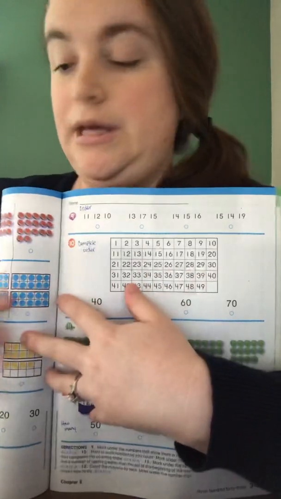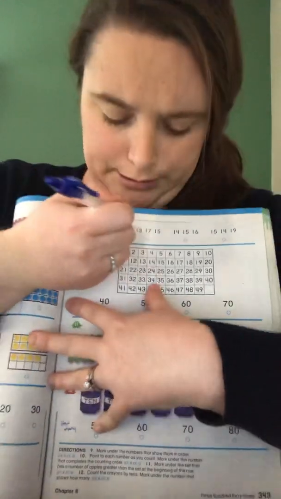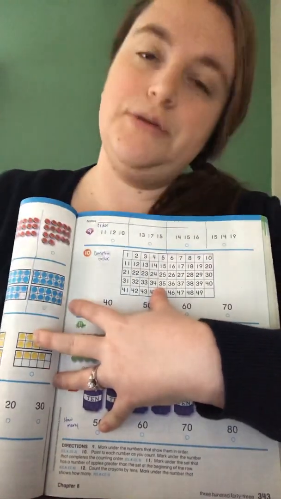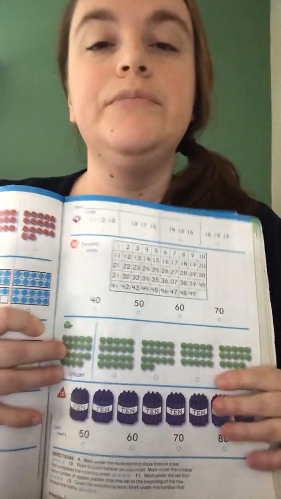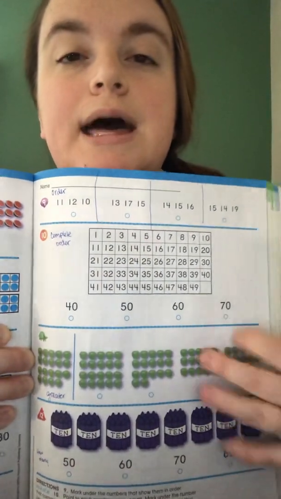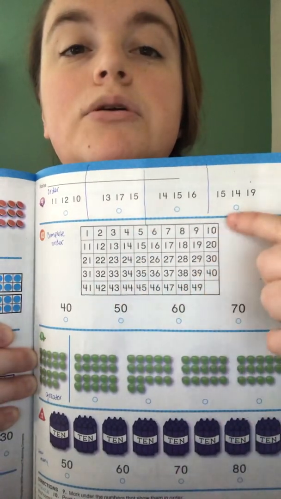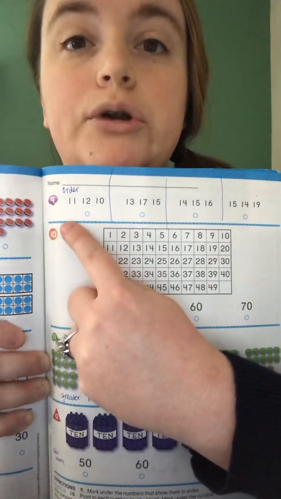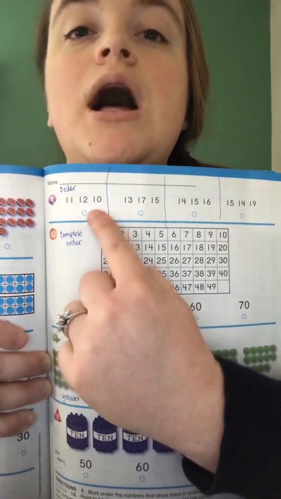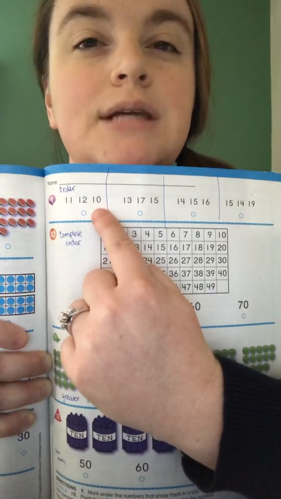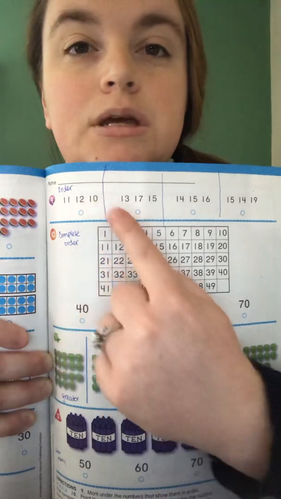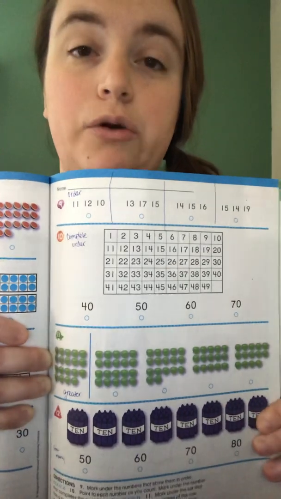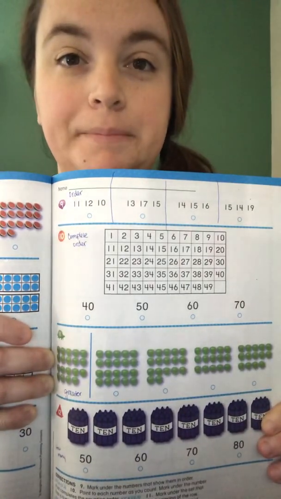At the top, again, if you need to, draw those lines to help you see the different sets. We need to find the set that shows the numbers in order. So take a look at your first set. Let's see if these numbers are in order. 11, 12, 10. Is that correct? So do that for each set. Only one set has the numbers in the correct order, so fill in that bubble.